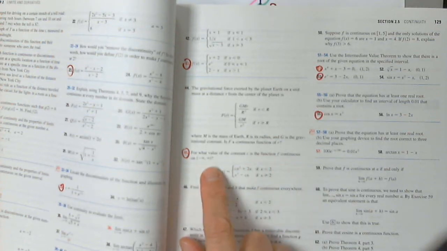Let's read it together. These are some of the problems recommended in the list of recommended problems. For what value of the constant c is the function f continuous everywhere? So I'm going to copy the function. We're going to find the parameter c, so that this is always continuous everywhere.